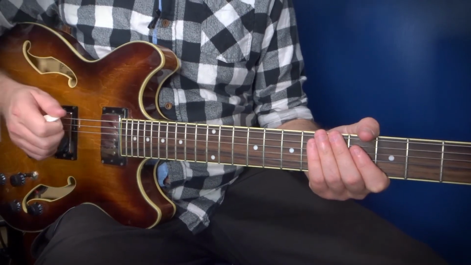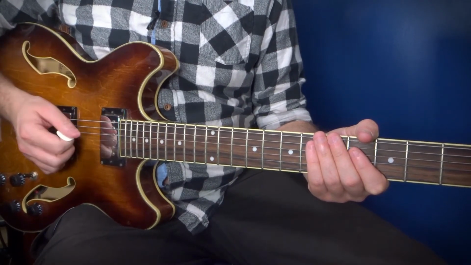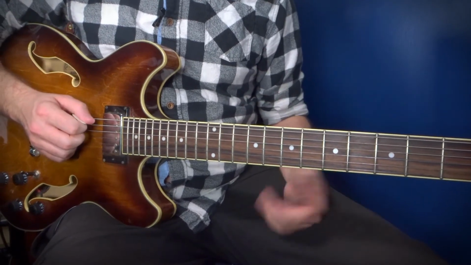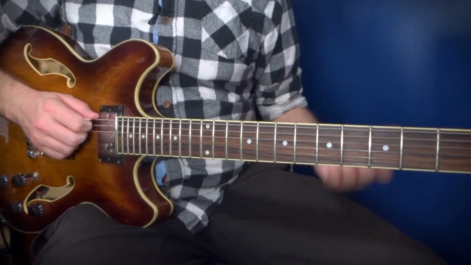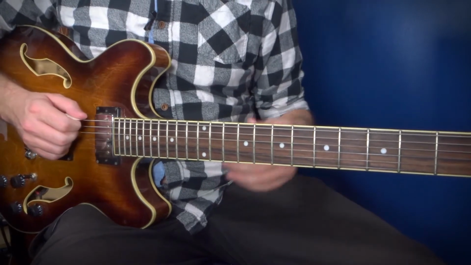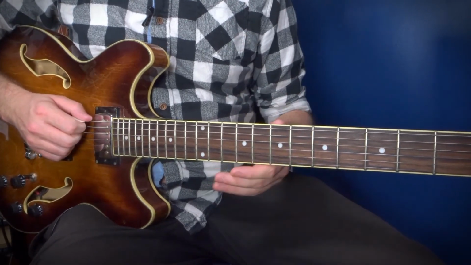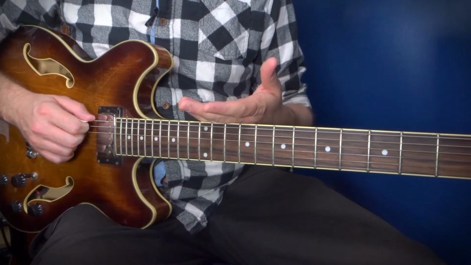So now I'm just going to briefly mention the chord functions of the chords throughout the progression. If you don't know much about music theory, don't worry about chord functions too much. It's just an analysis tool so we can see how the chords are relating to each other.